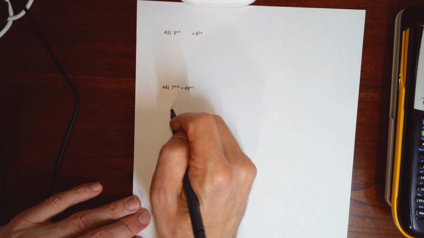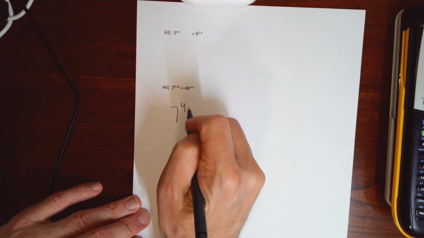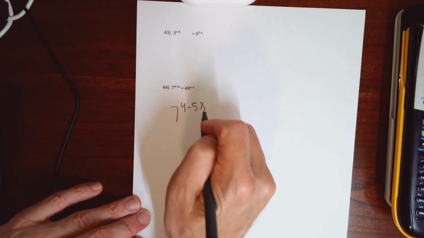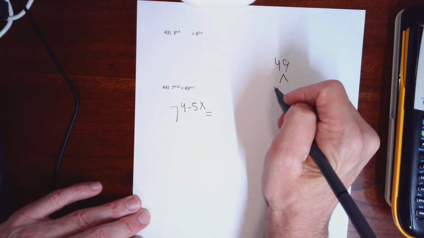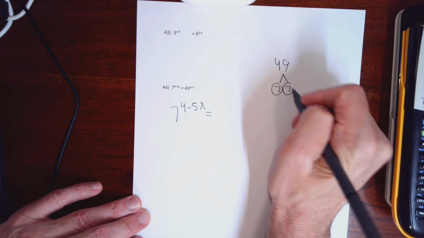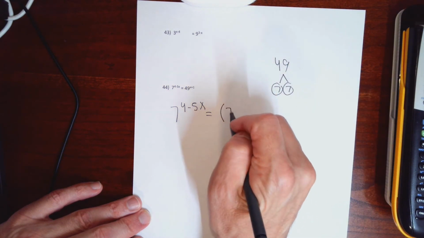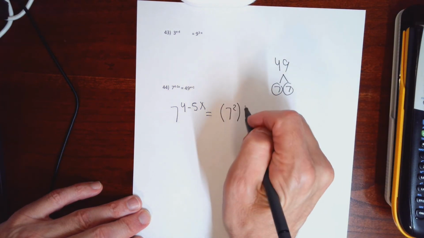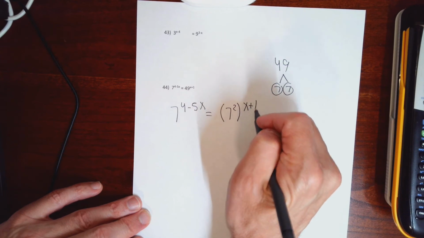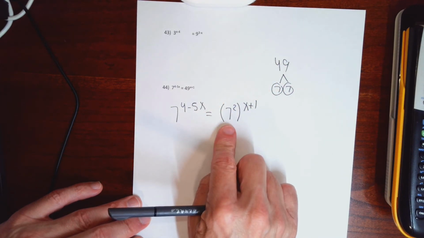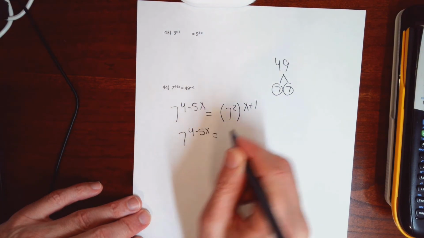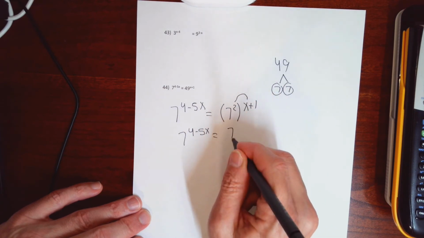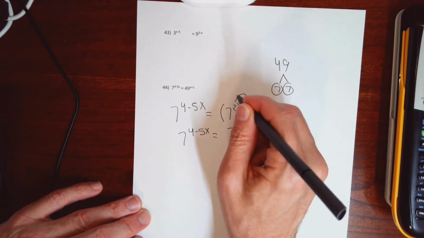For 44, the left-hand side, 7 is prime. I don't need to do a prime factor tree. On the right-hand side, 49 isn't prime. I need to do a prime factor tree, and 49 is 7 times 7. Because the 49 already had an exponent, the prime factoring for 49 needs to go in a parentheses. I'm going to clear the parentheses by multiplying 2 times x and 2 times 1.